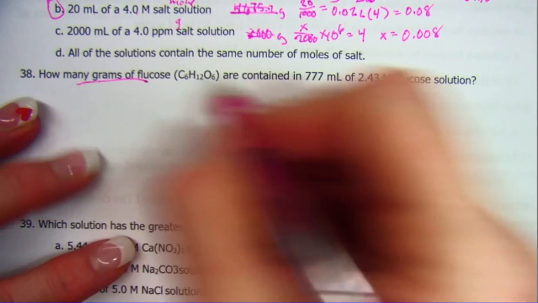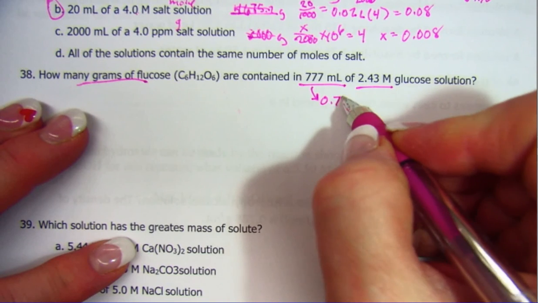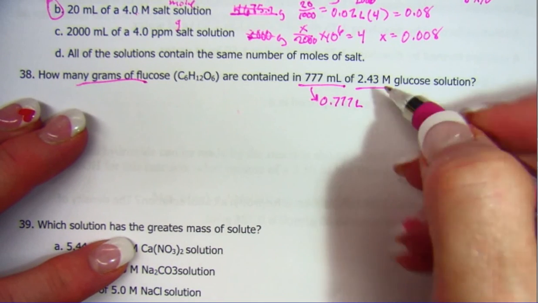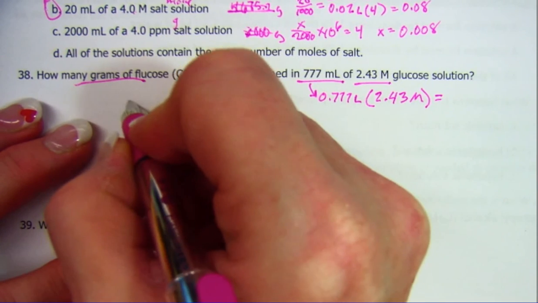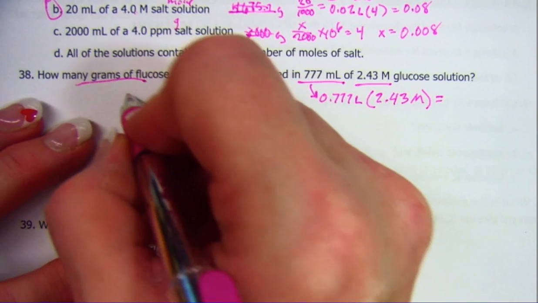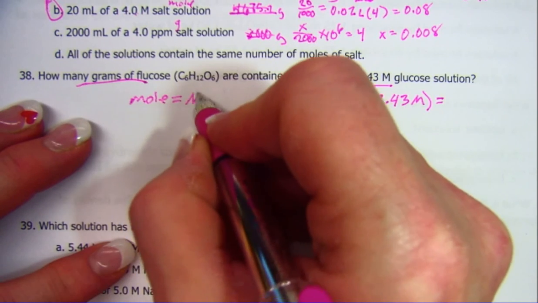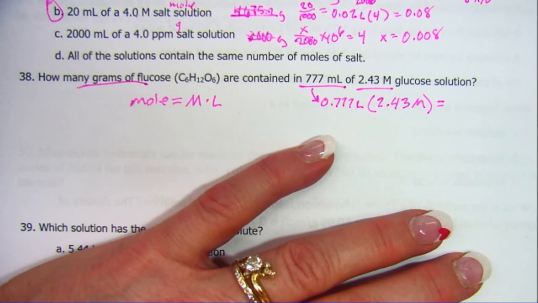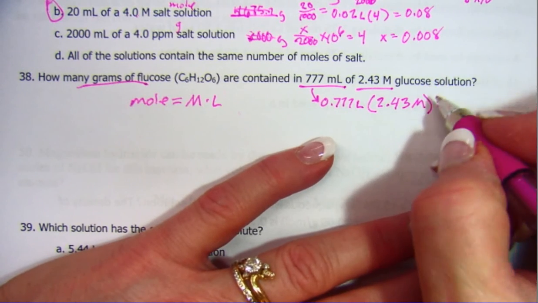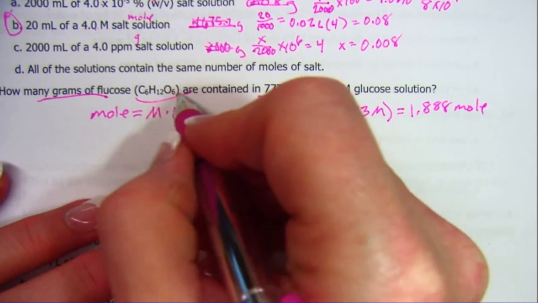So how many grams are contained in this many milliliters of this? Change that right away to liters, 777 liters by dividing it by 1,000. We're going to take it and times it by 2.43 molar, because that way we can get moles, which are equal to molar times liters. Okay, so if we do that, 0.777 times 2.43 gives me 1.888 moles.